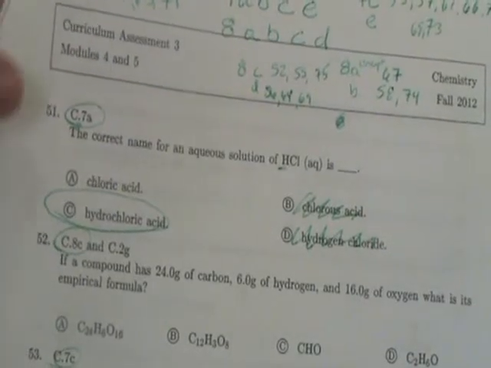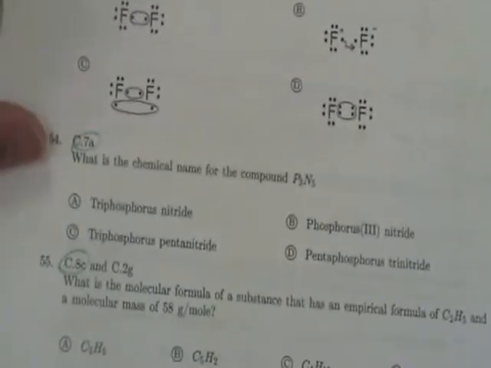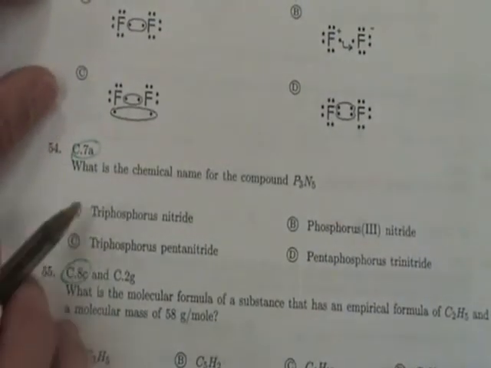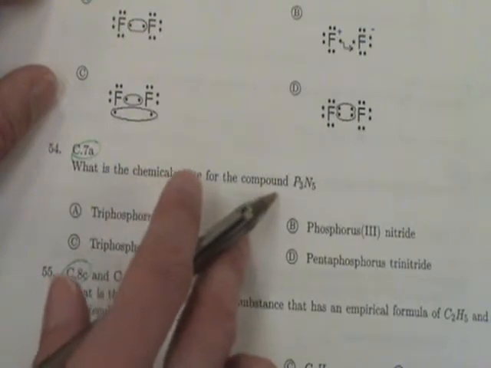The next one that we need to look at is next 7A. Okay, so go to the naming part. What is the name for the following compound?